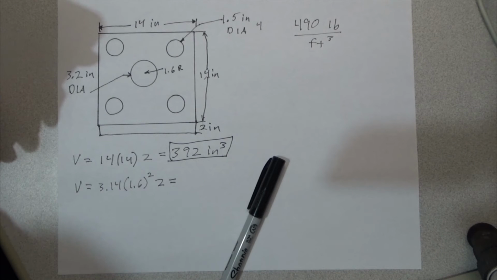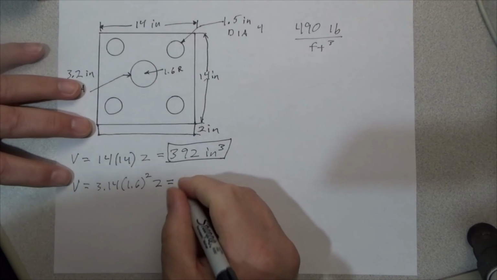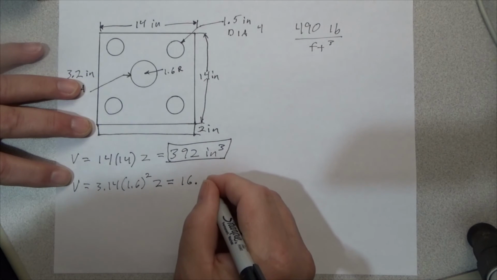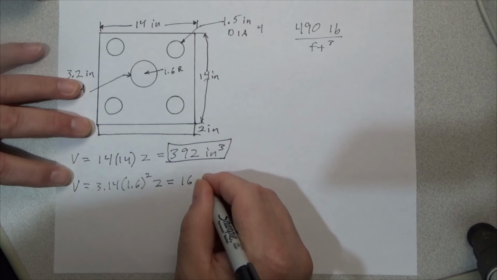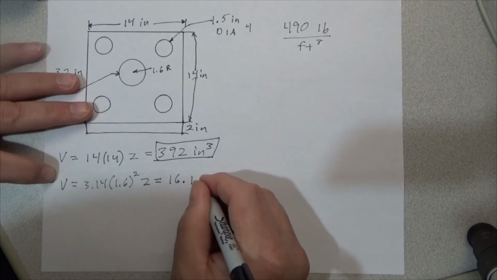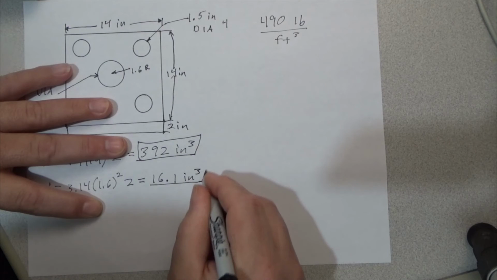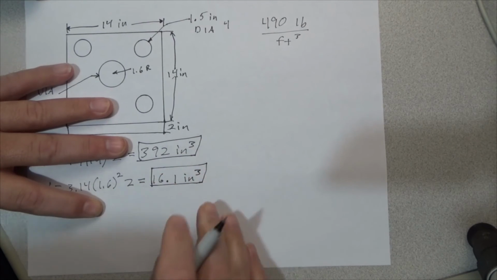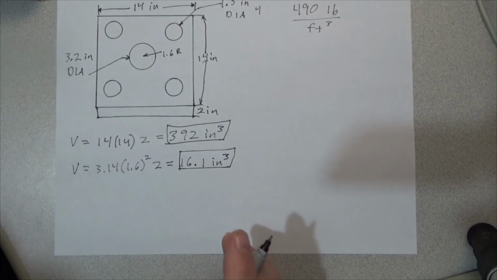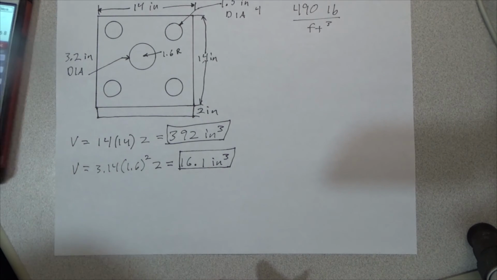So 3.14 pi times 1.6 squared times 2, 16.1 inches cubed. So there's another right there, important number. Now I need to find the volume of the small cylinders.